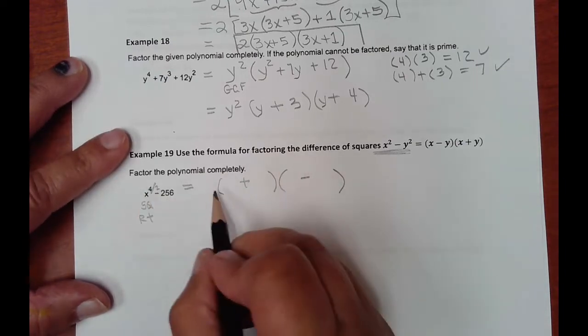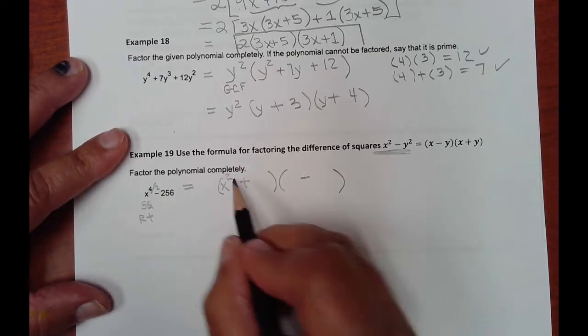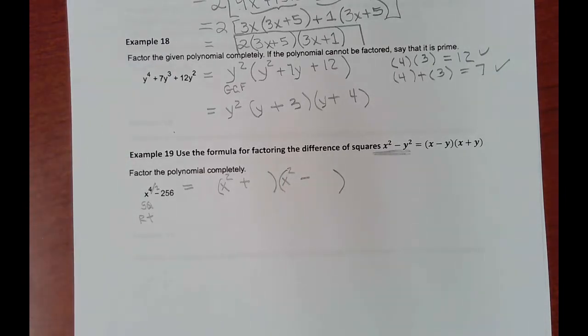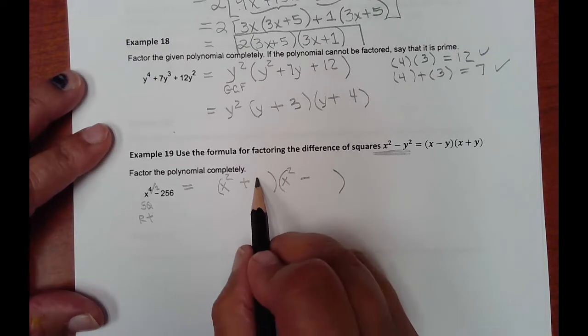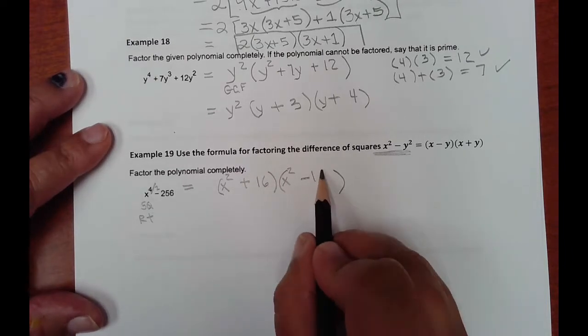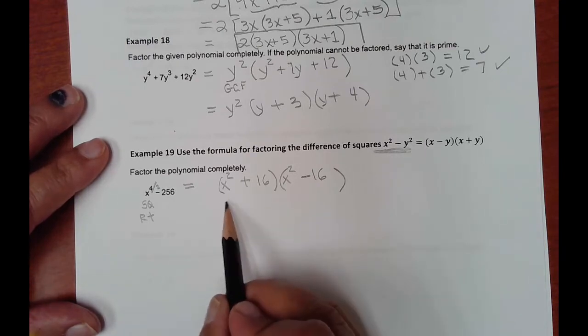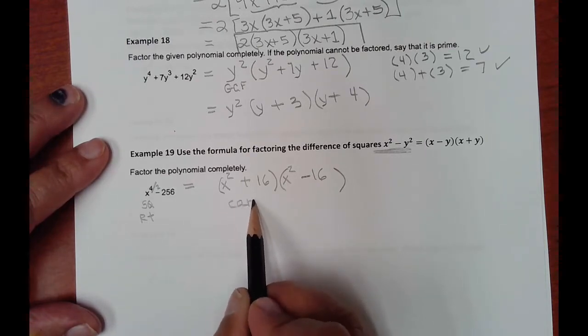So 4 divided by 2 is x squared. That goes there and there. It is the square root of x to the 4th. And then the square root of 256, you can just put that in your calculator. Unless you have it memorized, it's 16. And then in this problem, you can actually continue. The sum of squares cannot be factored further.